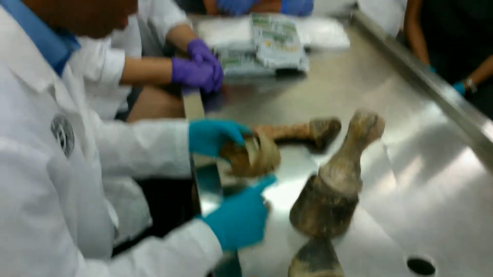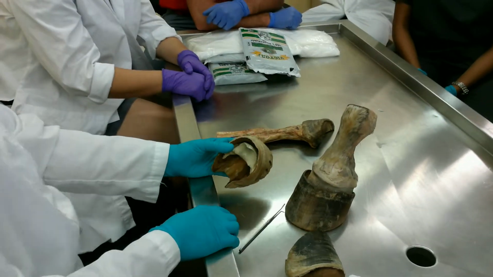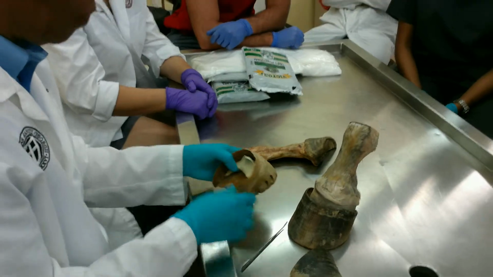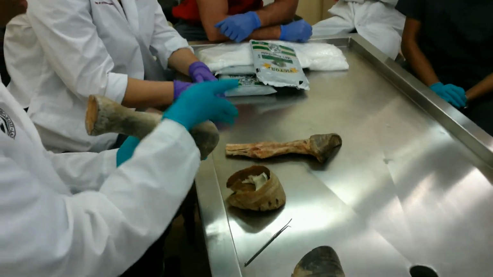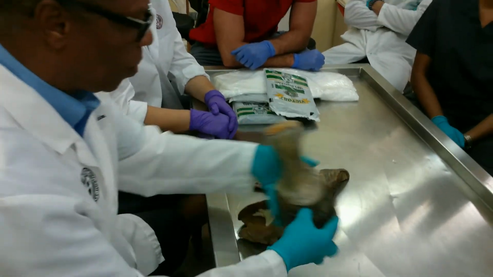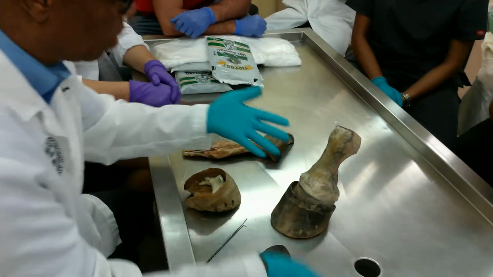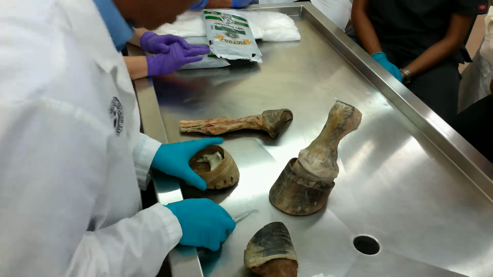Okay, how do you determine the forelimb and hind limb? You don't have two of them here, but the forelimb has a very broad toe. The hind limb more pointed. Alright, I'm not likely to ask you those in the exam.